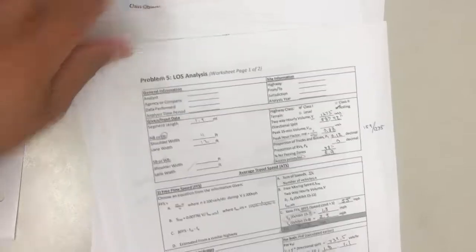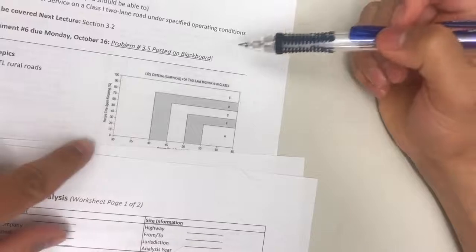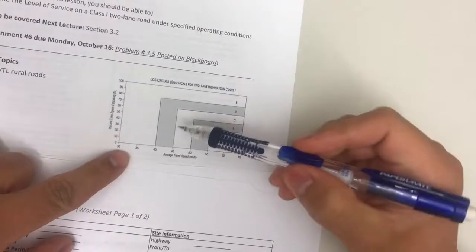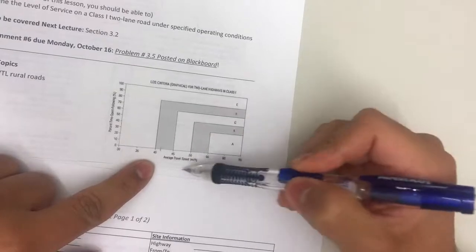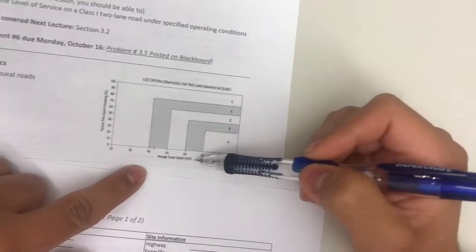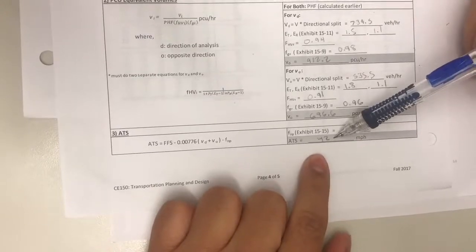So if you look back to the graph we showed, we know that we have a 42, somewhere around here, average travel time. So the average travel speed is 42 miles per hour.